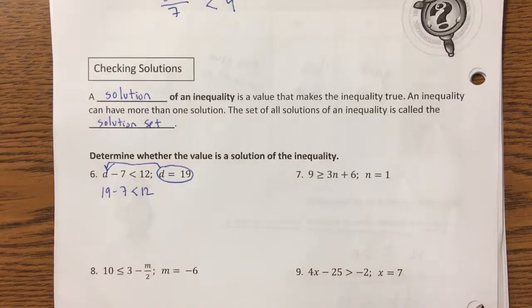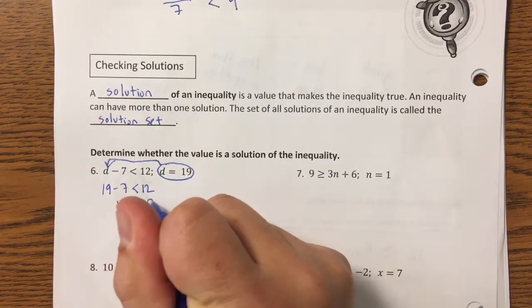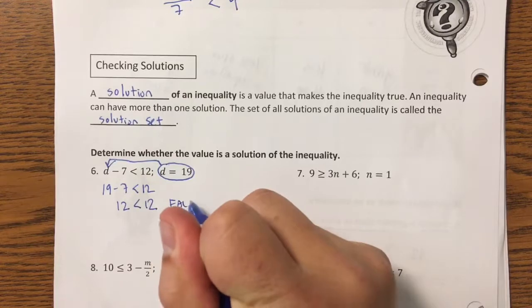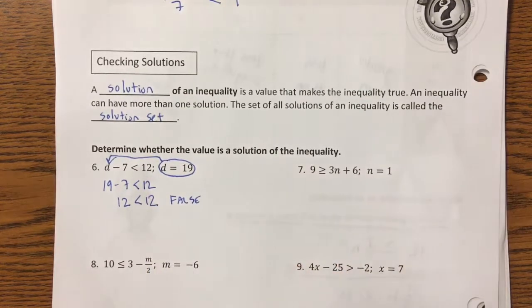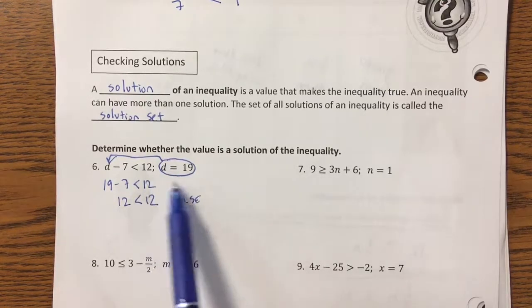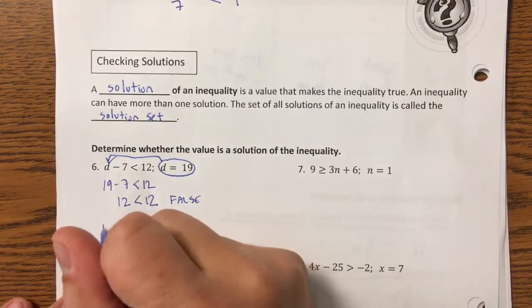Well, what is 19 minus 7? 12. Is 12 less than 12? No, this is a false statement. So what does that mean? How can we answer the question that's being asked? Which is, is 19 a solution? No, 19 is not a solution.